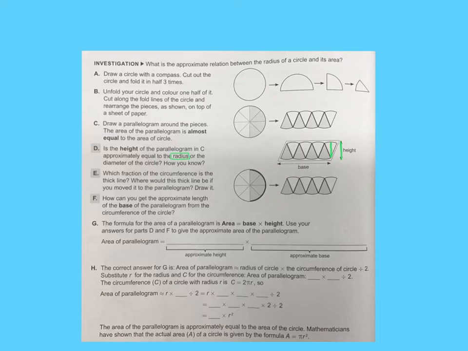E asks us which fraction of the circumference is the thick line here. So which fraction of the perimeter is it? Well, it's about half. Where would this thick line be if you moved it to the parallelogram? If we were to move this to the parallelogram, the thick line would be the outside of all of the shaded pieces. If you'll notice, it's quite similar to the base length.